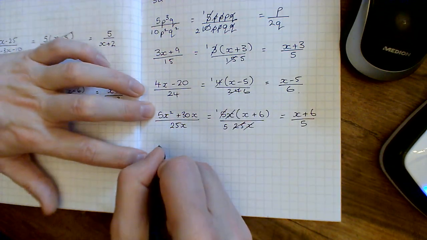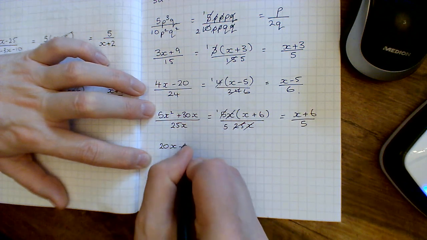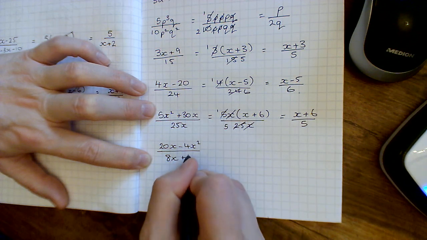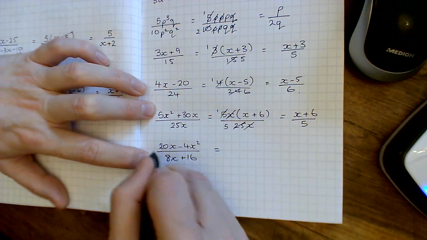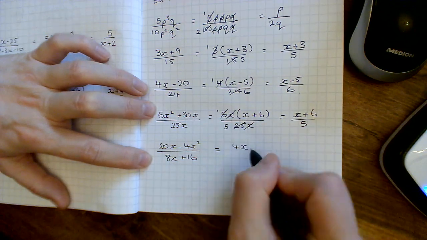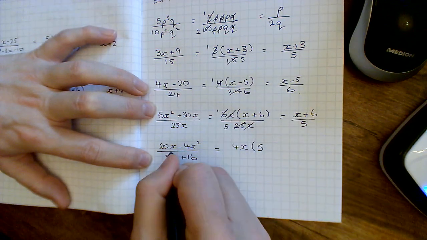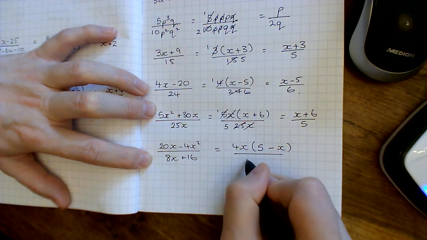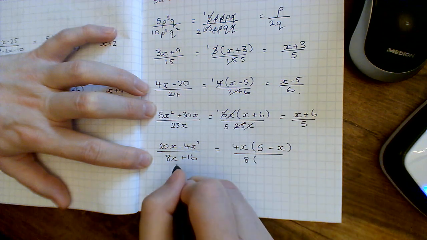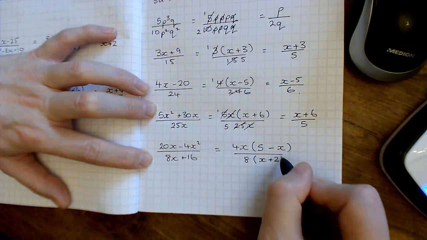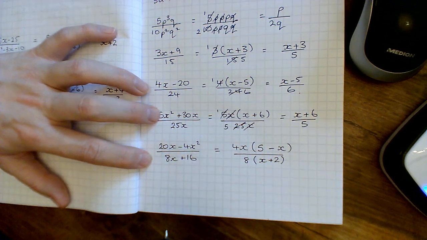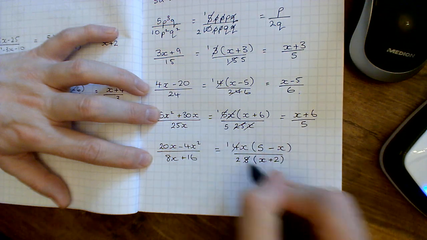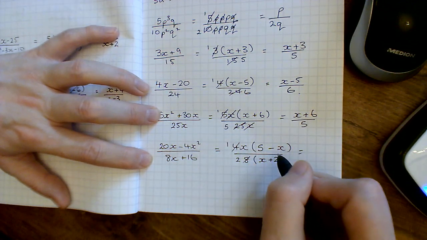Next question I've got is 20x take away 4x squared all over 8x plus 16. So 4x goes into both the top things. I've got 5 for 20, take away an x, all over, and this bottom will factorise as well. 8 into x plus 2. Yep, that's right. So cancelling, 4 goes into 4 once, so it'll go into 8 twice, and that's going to give me the answer.